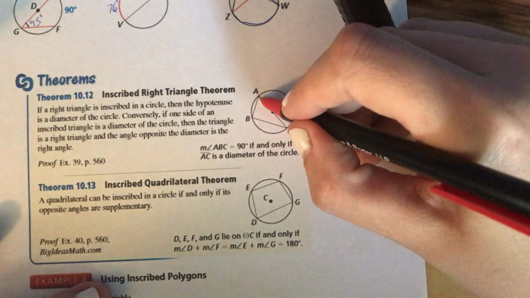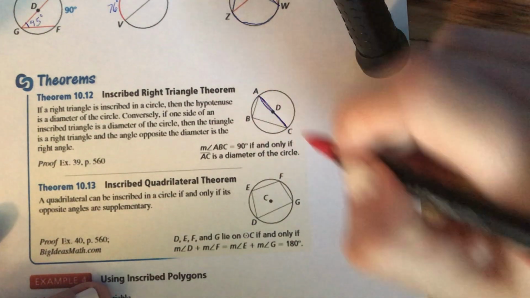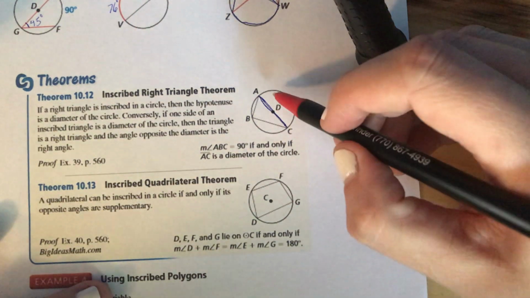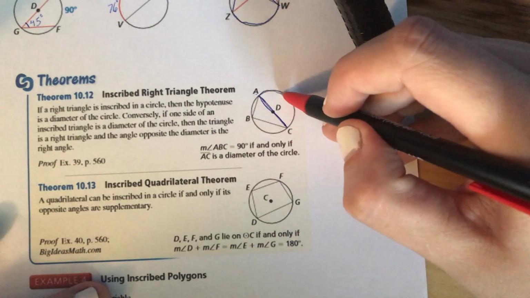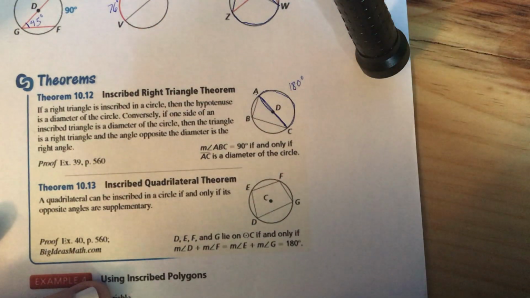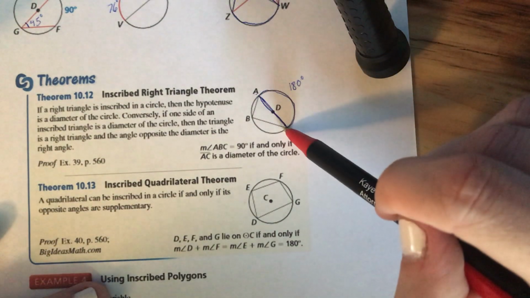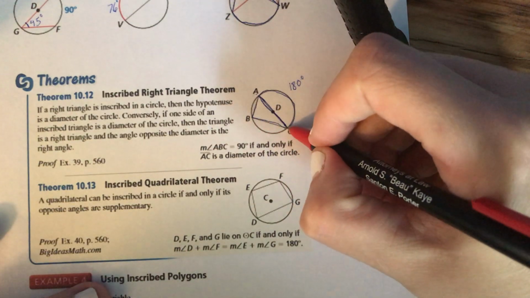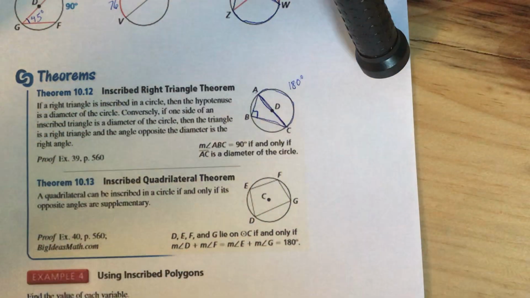okay, we know that this is our diameter. The diameter is a straight line through our circle, so that means it cuts our circle in half. If the whole circle all the way around is 360 degrees, I know half this circle is going to be 180. You with me? Okay, since I know this arc right here is 180 degrees, this inscribed angle B has to be 90 degrees. So that's where it's coming from.